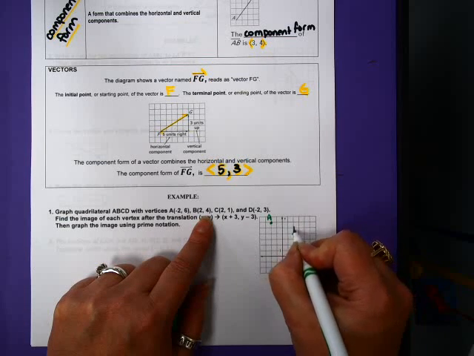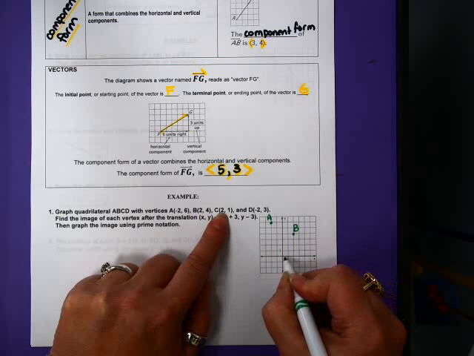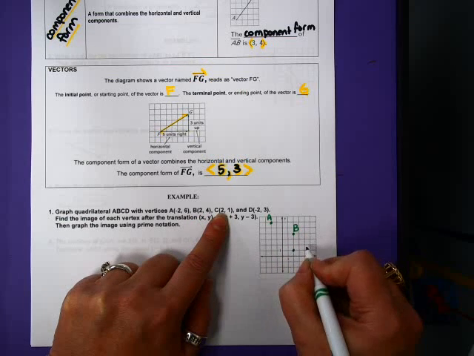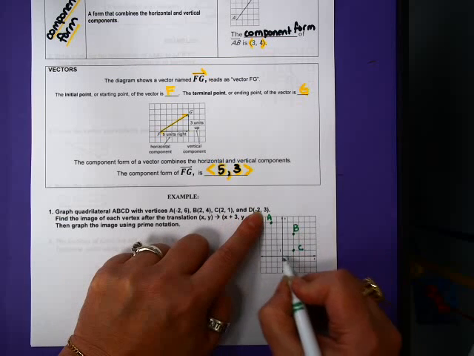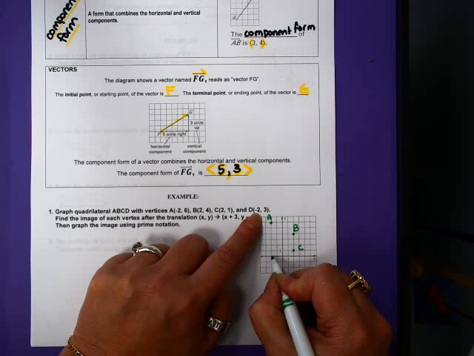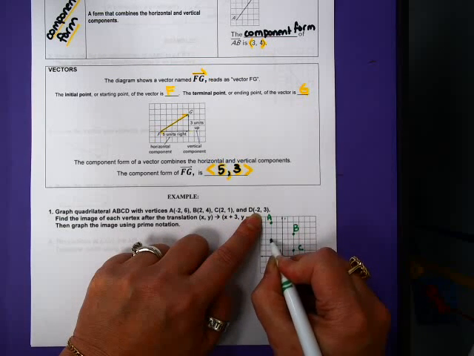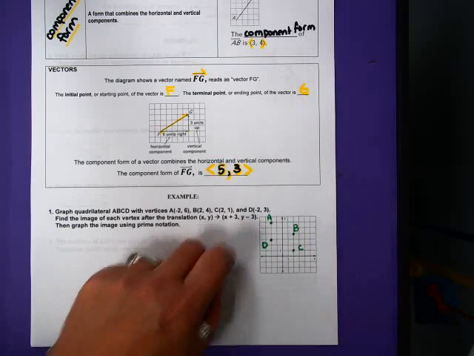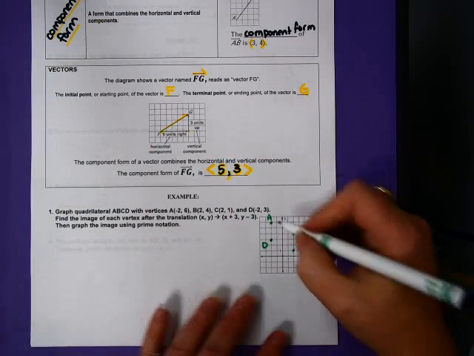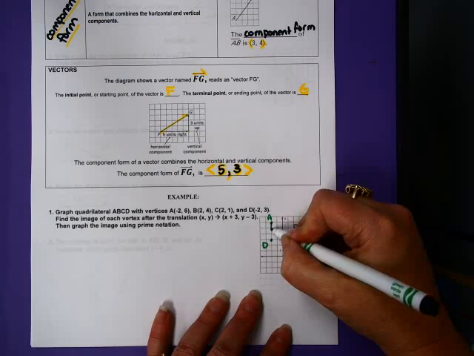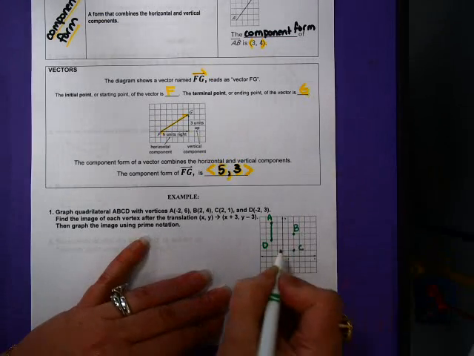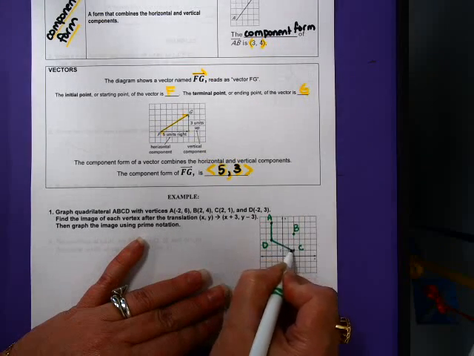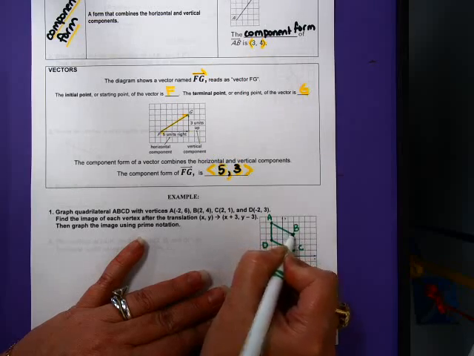Put a dot, label B. 2, 1. Put a dot, label it C. Negative 2, 3. That's going to be D. Okay, so here, this is my original, so these are solid lines. I'm going to connect all of my vertices.